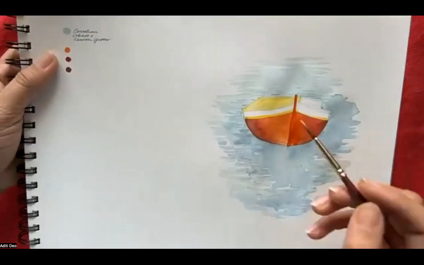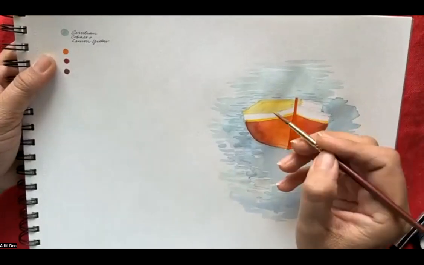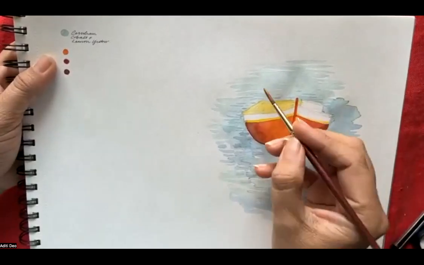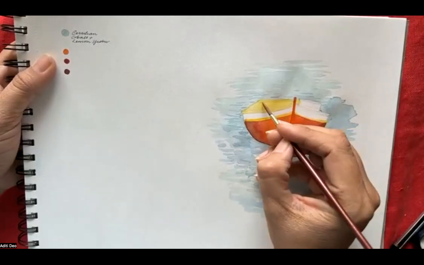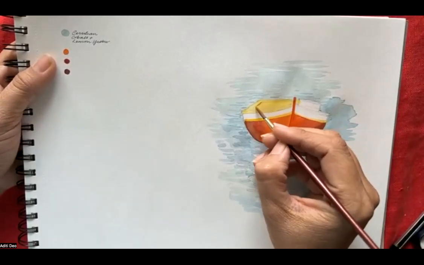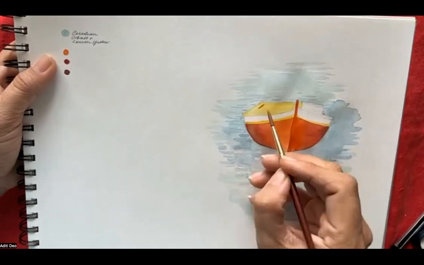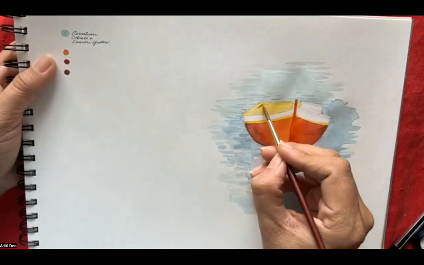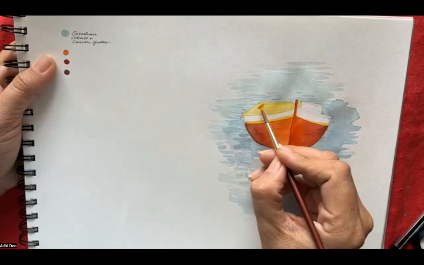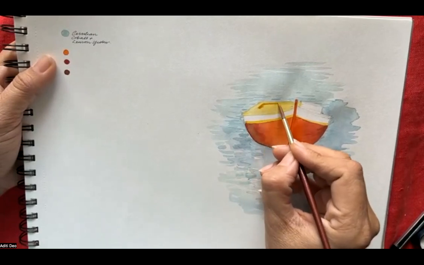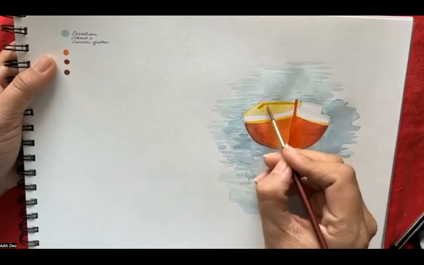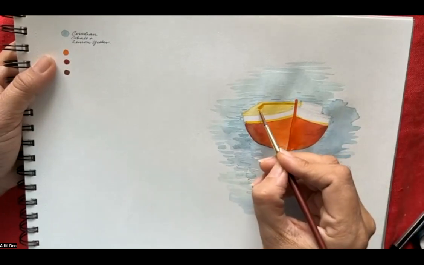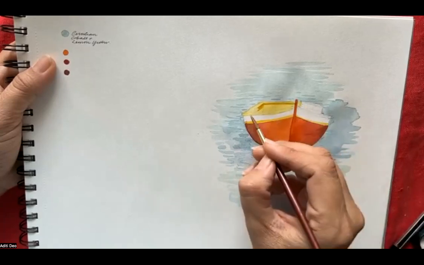So a little yellow ochre added to the gamboge to create a shadow coming from the extreme back towards the front, but don't make it flat. You make it flat in the back itself, that's fine. A little over here, that's fine.